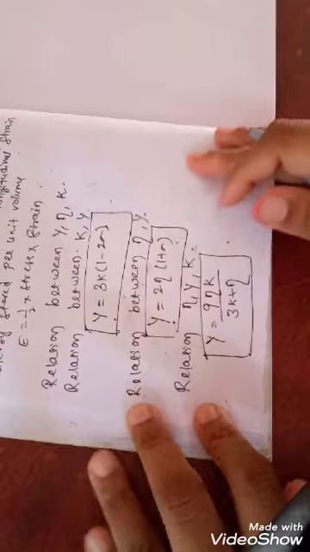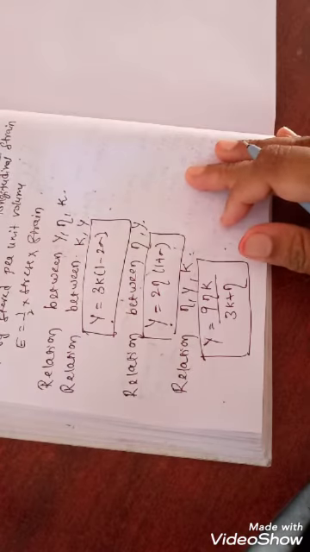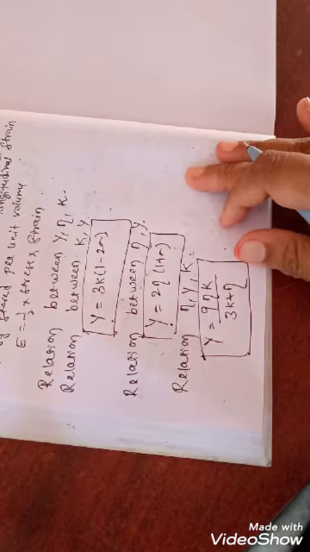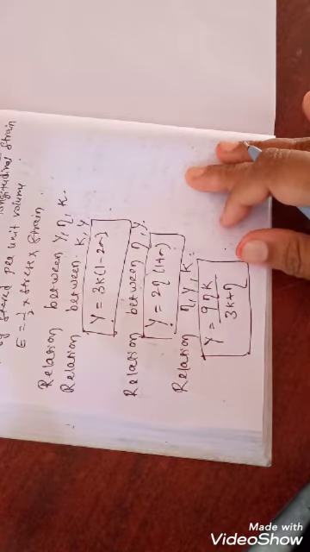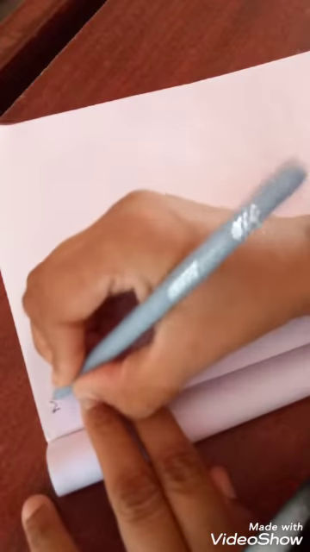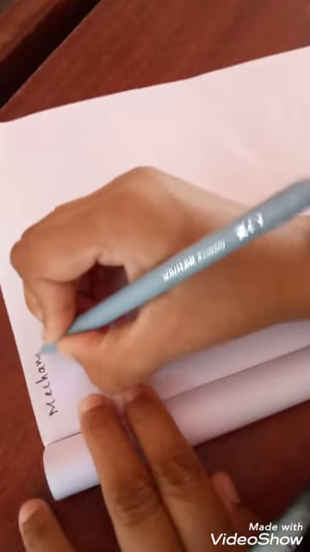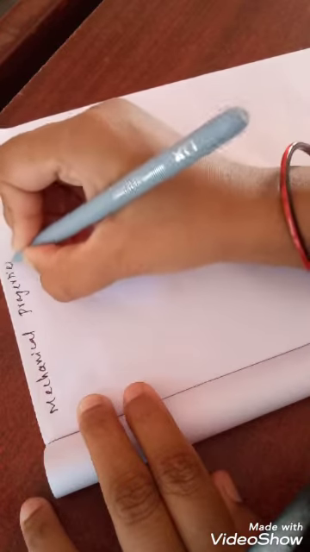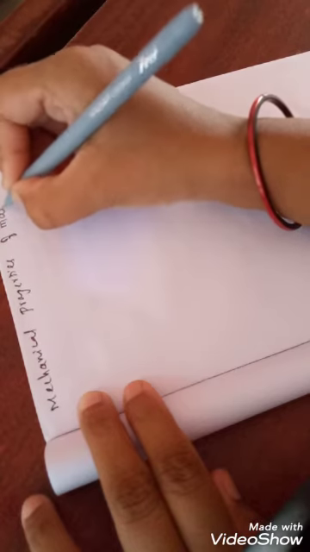Right? Now lastly, let us see a few properties of these materials. The mechanical properties of material.